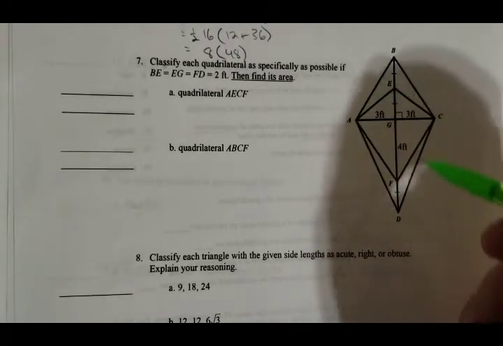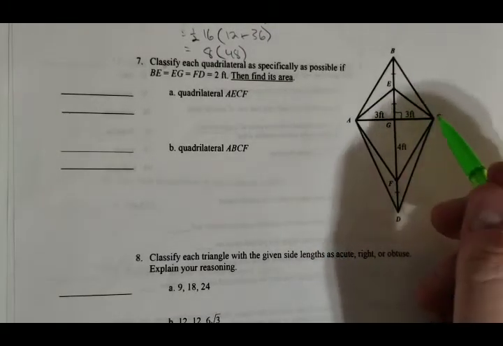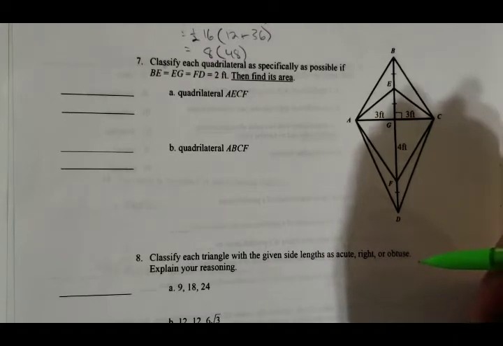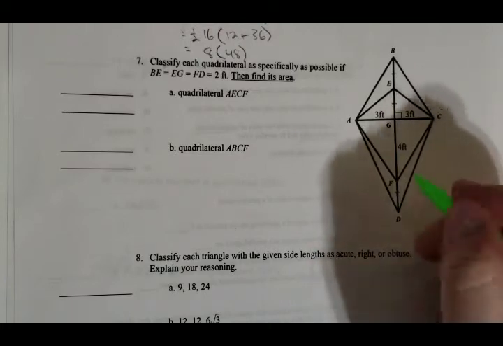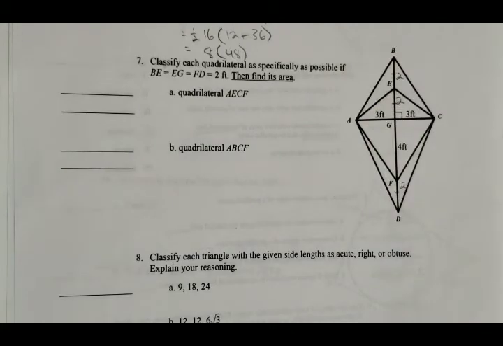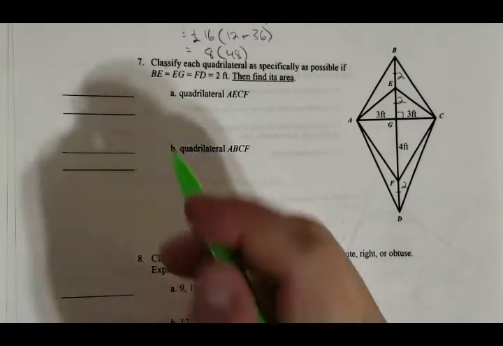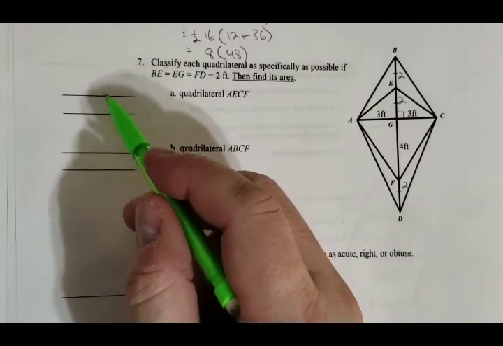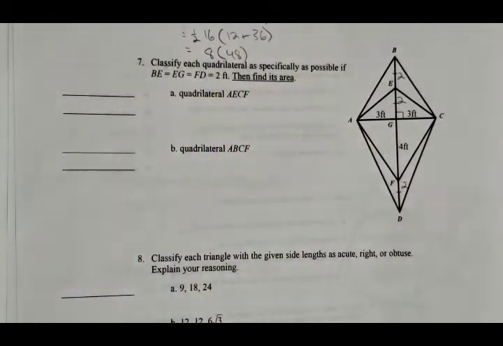Alright, number 7 tells us that we are to classify each quadrilateral as specifically as possible if BE, EG, and FD all equal 2. So if that's 2, that's 2, and that's 2. Now we need to classify these. Then we have to find the area. So in the first blank, we'll classify it: kite, rhombus, parallelogram, whatever. Second blank, we will find the area.